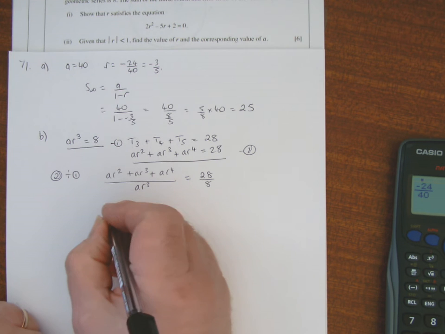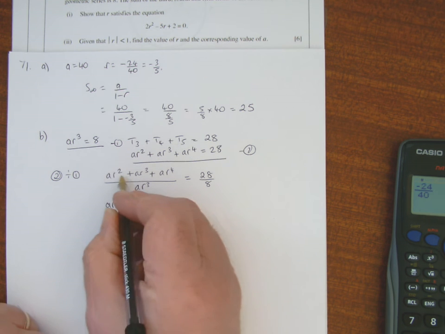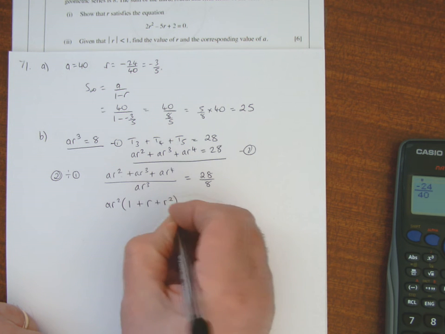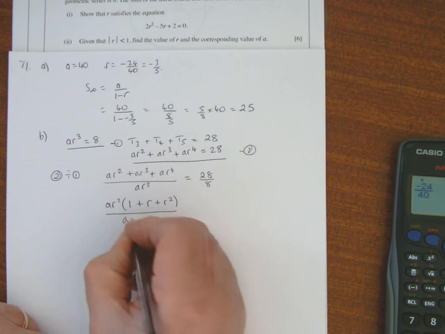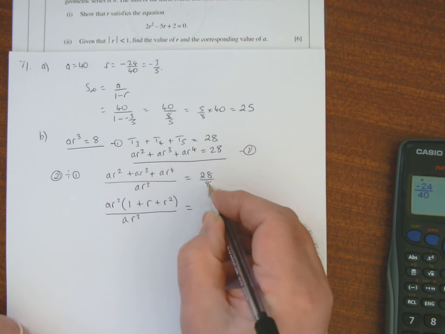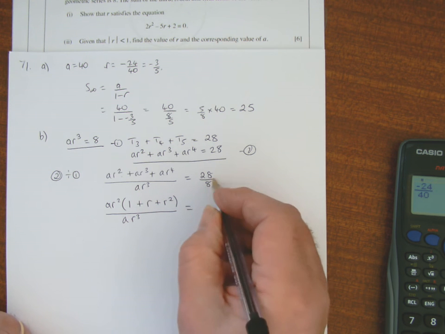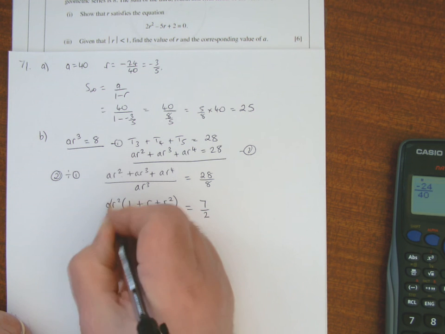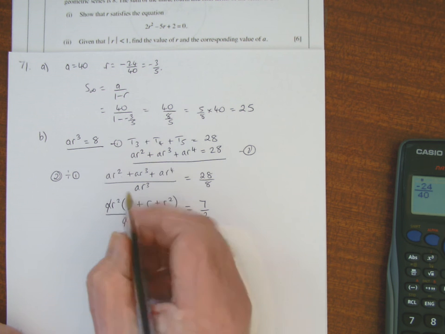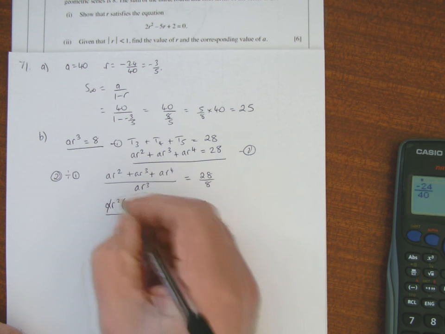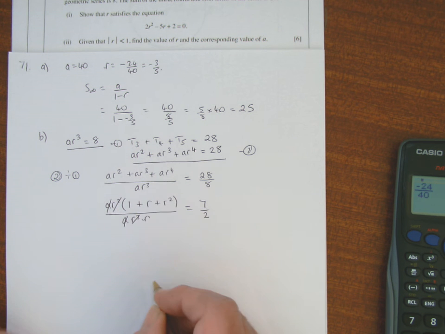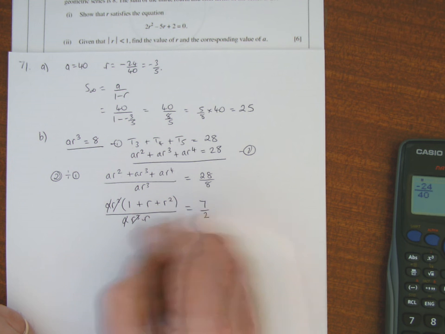Now I can factorise the top line. AR squared is a factor, so that would be 1 plus R squared on top over AR cubed equals, and 28 over 8 will cancel down, 4 will go into each, 4 into 28 goes 7, 4 into 8 goes twice. Okay, the A's will cancel, and I've got an R squared on top, R cubed on the bottom, so the R squared will go into the R cubed R times.